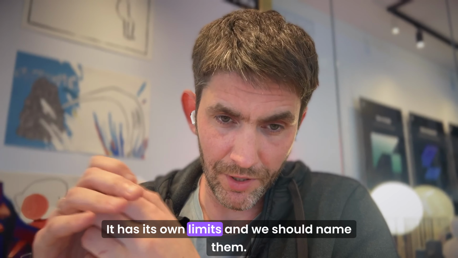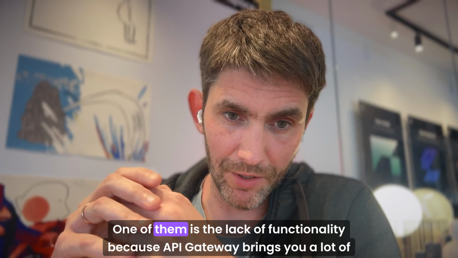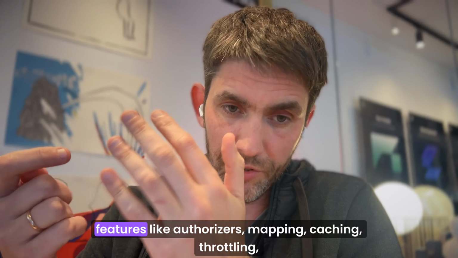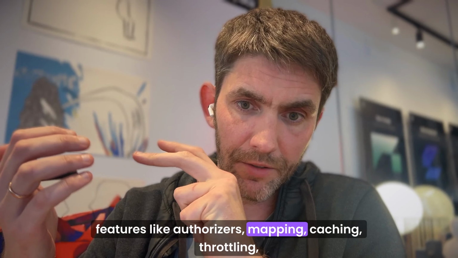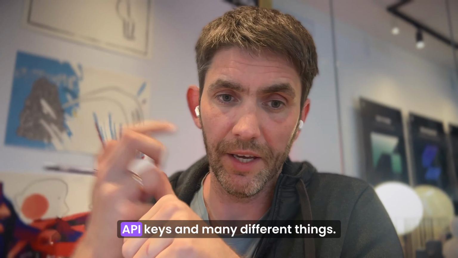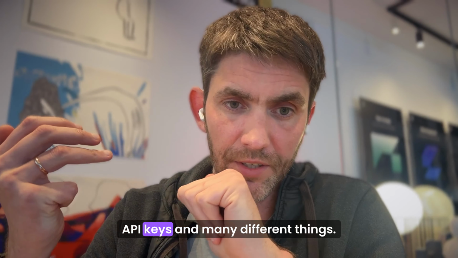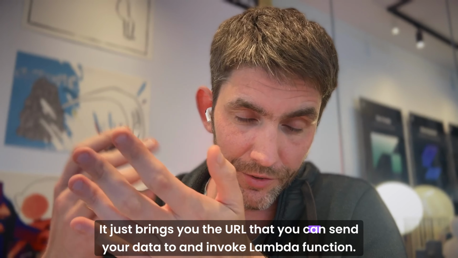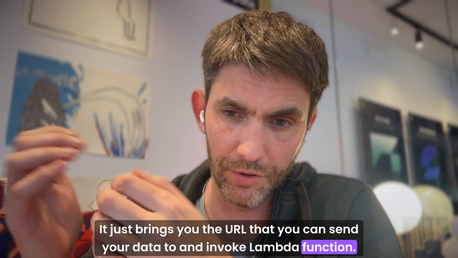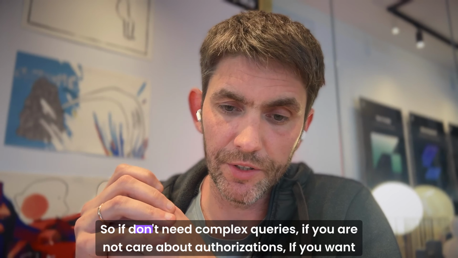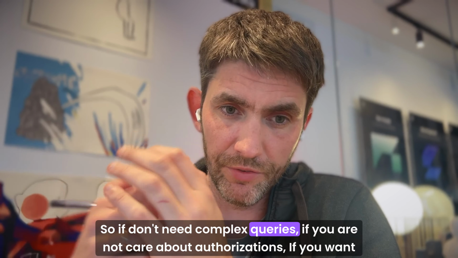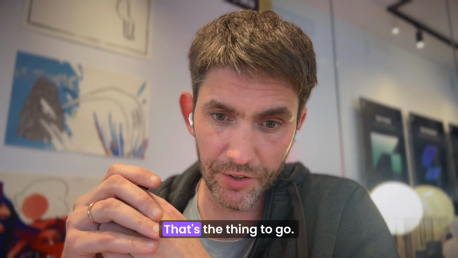It has its own limits, and we should name them. One of them is the lack of functionality, because API Gateway brings you a lot of features like authorizers, mapping, caching, throttling, API keys, and many different things. Lambda URL does not. It just brings you the URL that you can send your data to and invoke the Lambda function. So if you don't need complex features, if you don't care about authorization, if you want to bring something live very easily, that's the thing to go with.